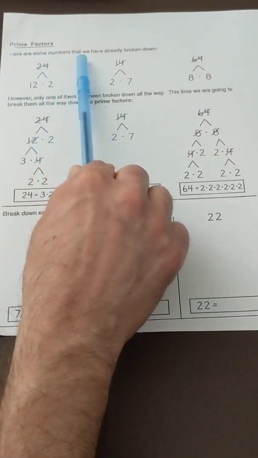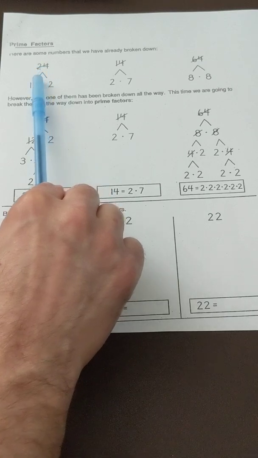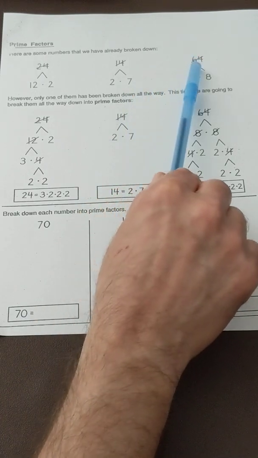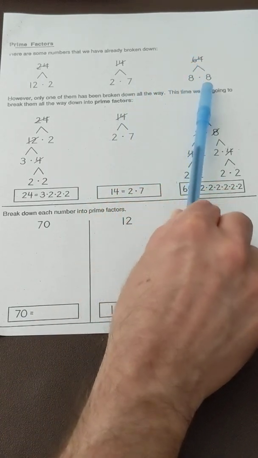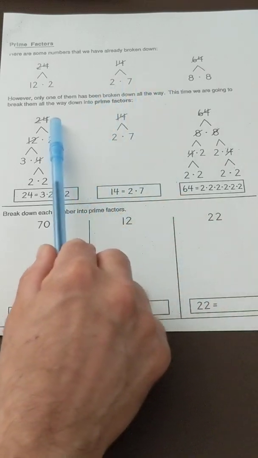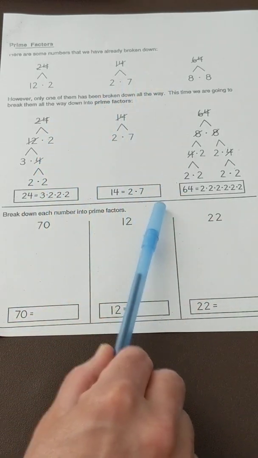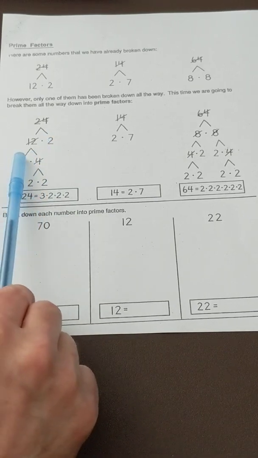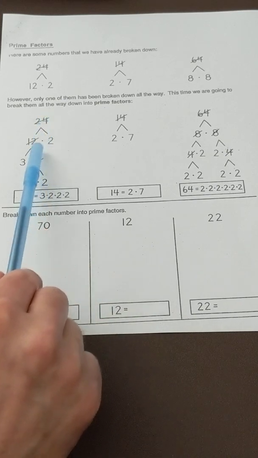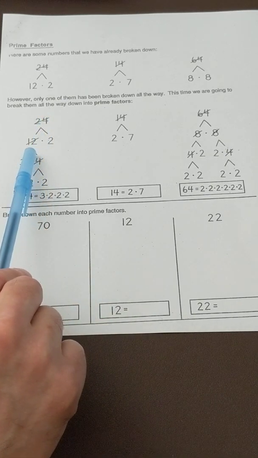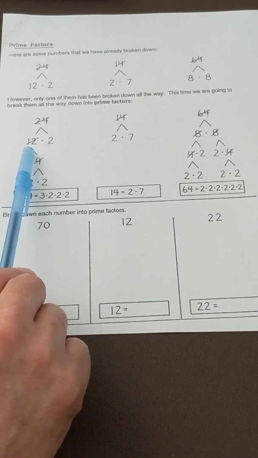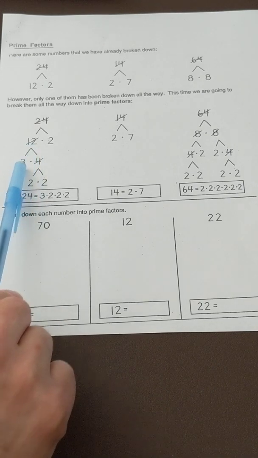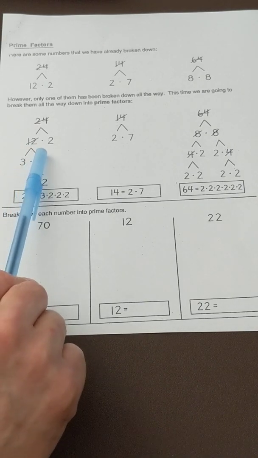Here are some numbers that we've already broken down. 24, we break it down like 12 times 2, 14, 2 times 7, 64, 8 times 8. But these haven't been broken down all the way. You've noticed how these ones are bigger. Notice they take 24 and they go deeper with it. They go 12 times 2 just like before, but 12 is actually a composite number, so you have to keep going, keep breaking it down. 3 times 4 is the way you break down 12. 3 is a prime number, so we stop there, just like they stopped with the 2.